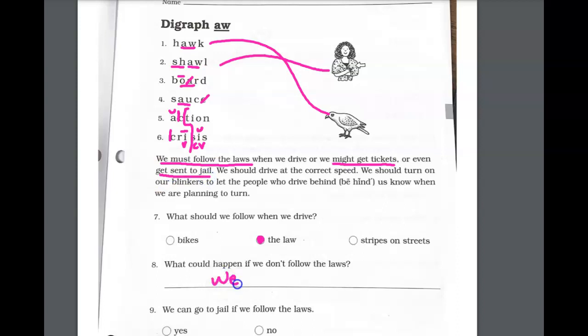I'm going to put we might get a ticket. We might get a ticket. All right, last one. We can go to jail if we follow the laws. We shouldn't. Let's hope not. So no would be your answer.